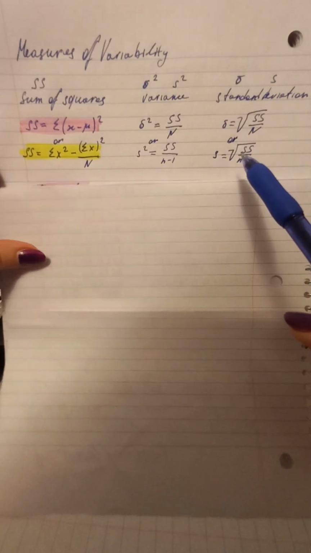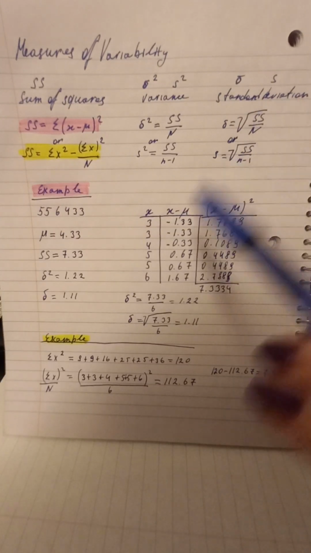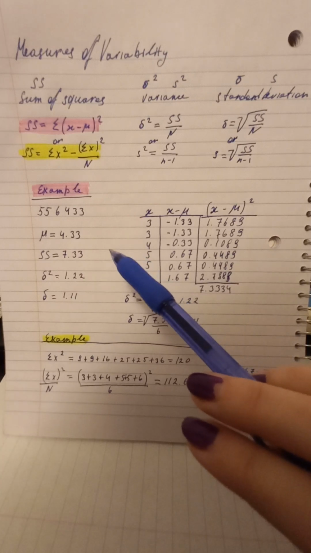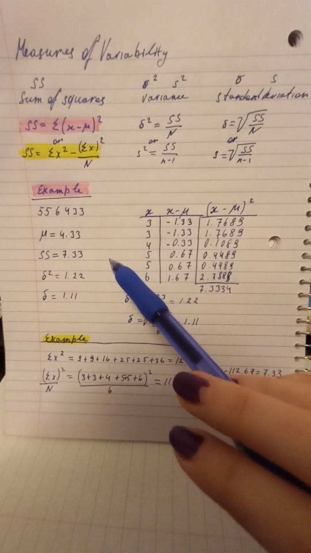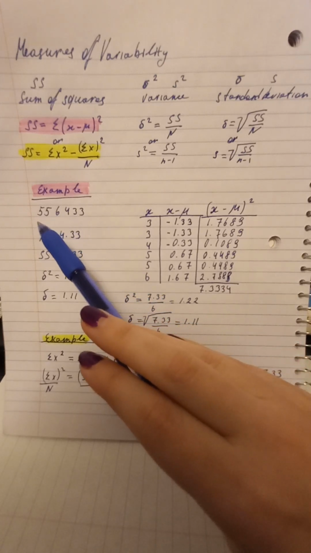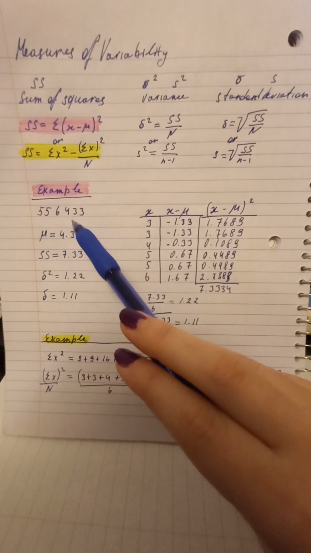Now let's look at the example of how we calculate the sum of squares, because this would be probably the lengthiest calculation you will do throughout your statistics class. Let's take this simple set of values.